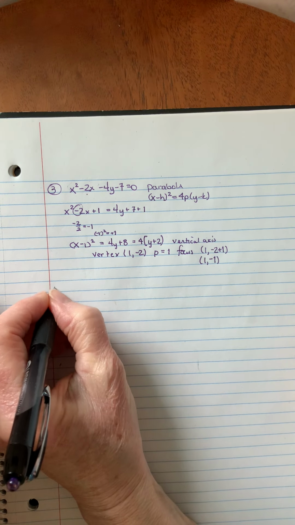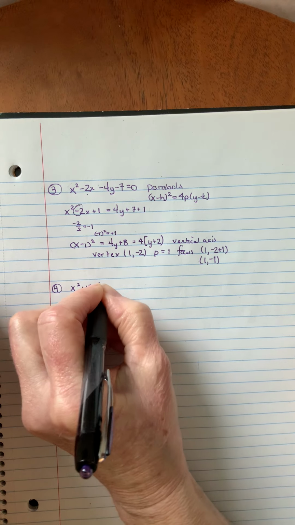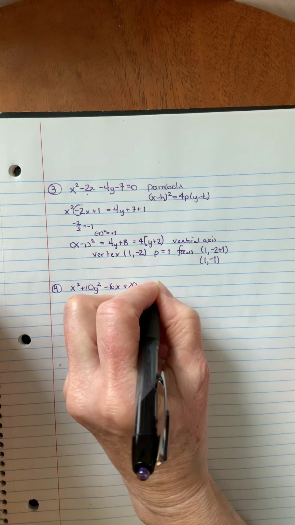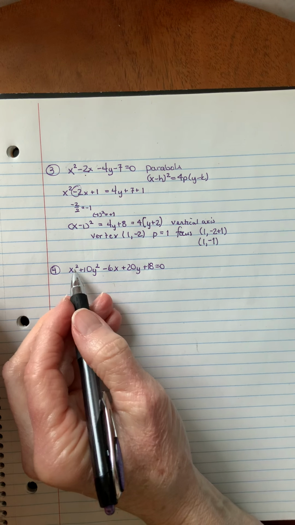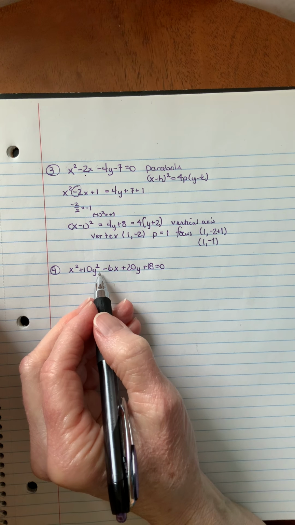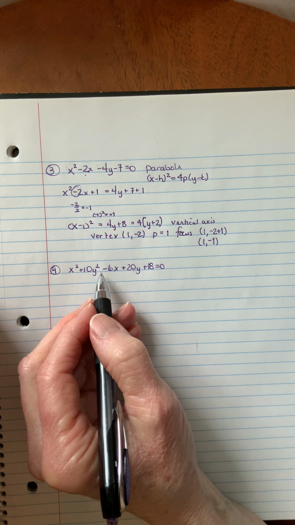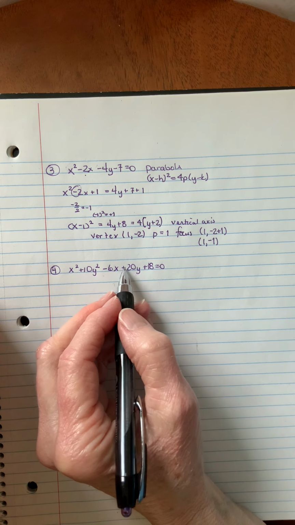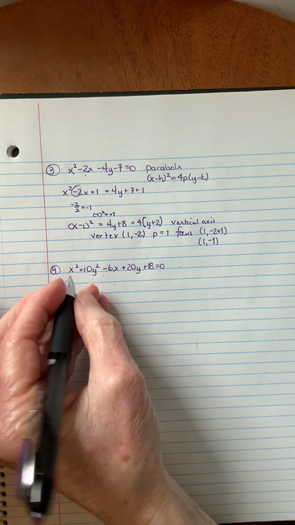This is number 4. X squared plus 10y squared minus 6x plus 20y plus 18 equals 0. This one has x squared and it has y squared, so I do not have a parabola. I think that I have an ellipse, but I am not positive until I complete the square. I can't make that decision yet. What I am going to do is group the x's together, group the y's together, and then throw the constant over to the other side.